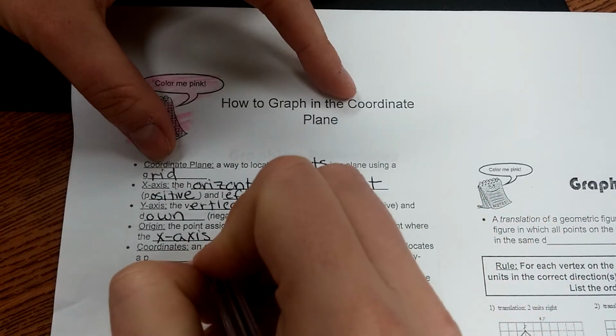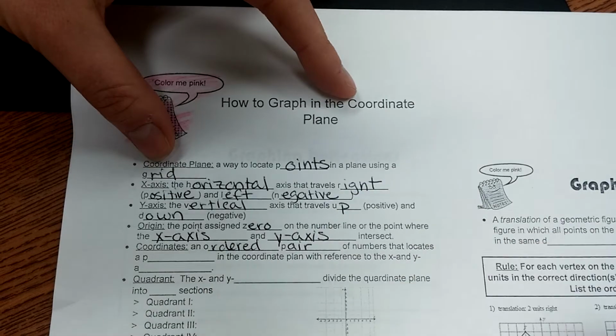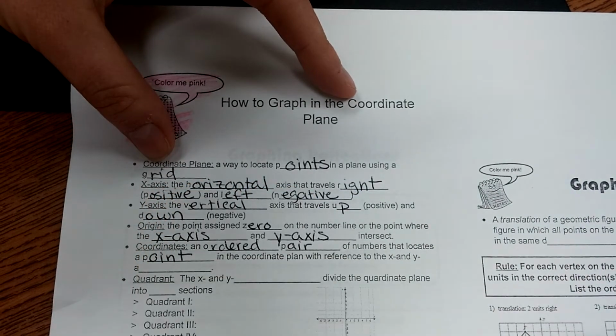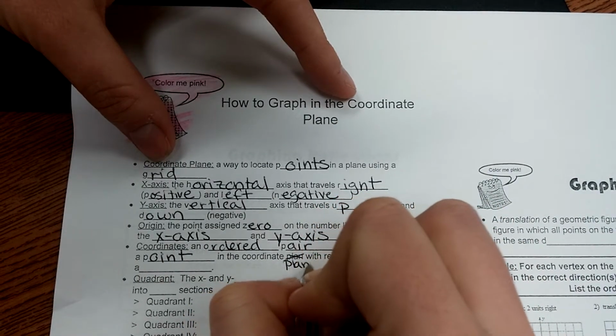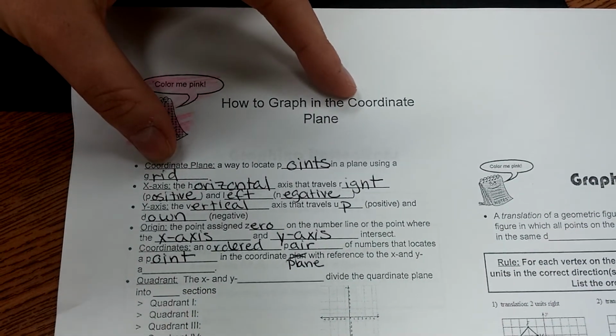Coordinates, a coordinate is an ordered pair of numbers that locates a point in the coordinate plane with reference to the x and y axes.